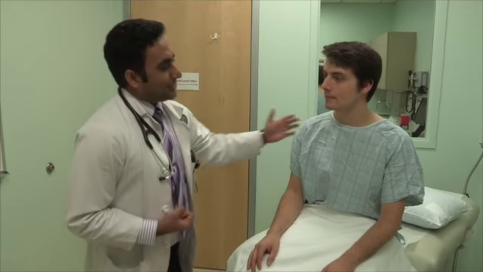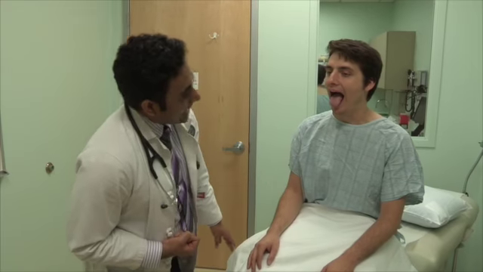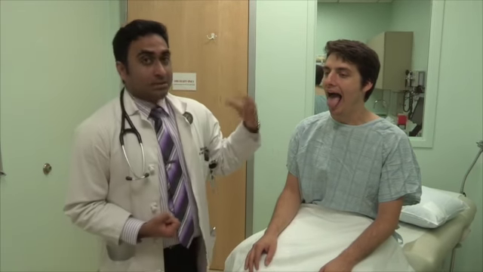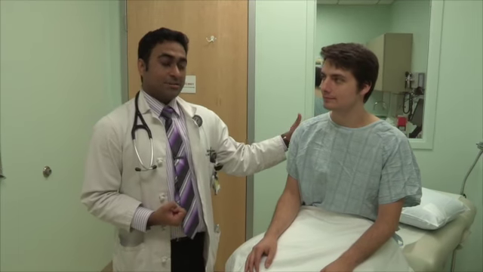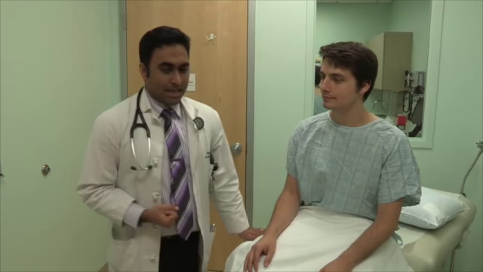For central cyanosis you look in the mouth. Can you stick out your tongue for me? Okay. You can see on the palate, and you can see under the tongue. Those are the signs for central cyanosis, which he does not have.